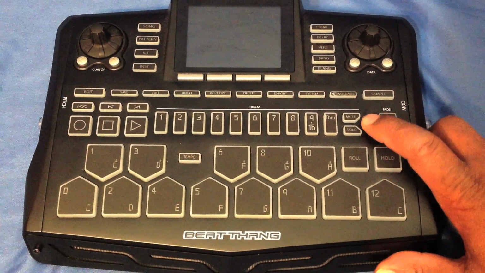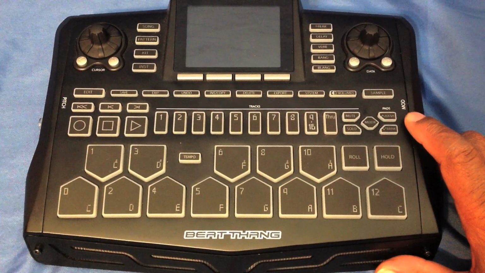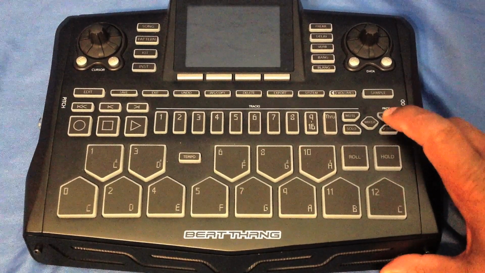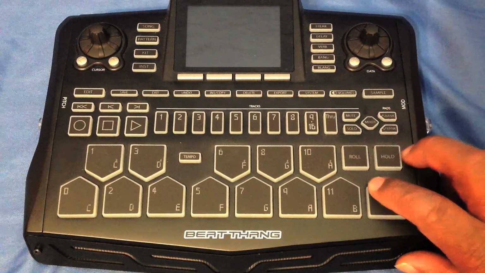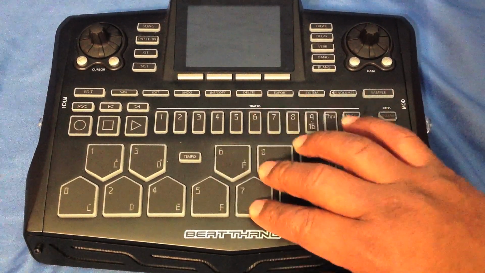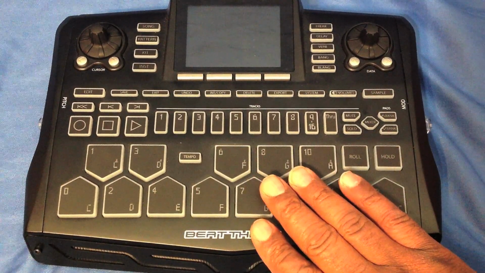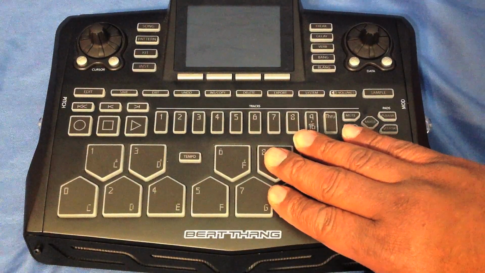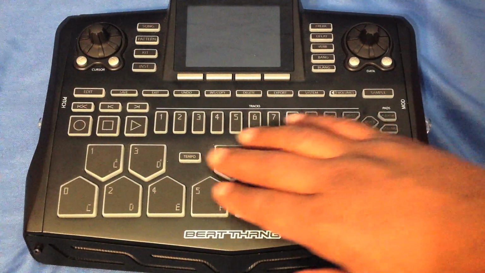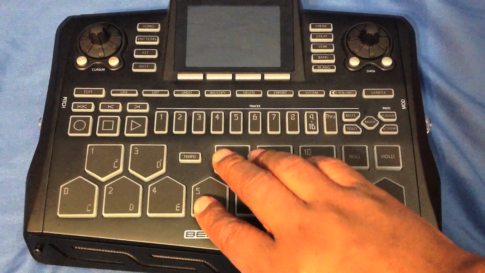Mixer is where you're gonna go, and it's exactly what it is, your mixer. You have your banks when you bank up and down, and then you have your 12 pads here. And the pads are laid out a little different than the MPC, as you can see. They're laid out chromatically, almost like a keyboard. So if you want to play it, you can play it as a keyboard.